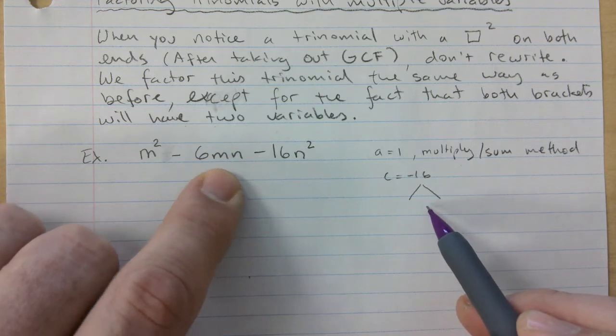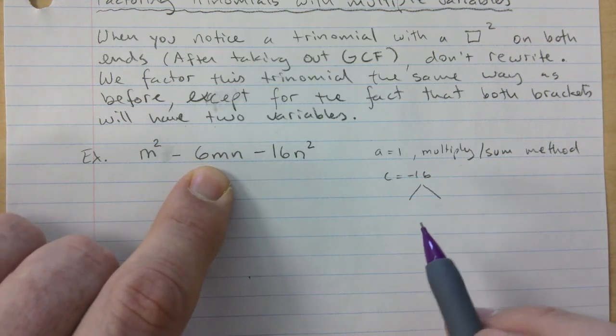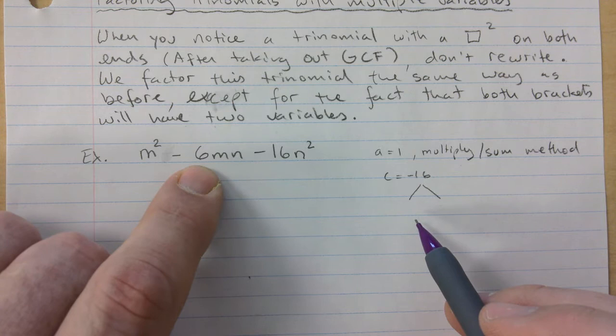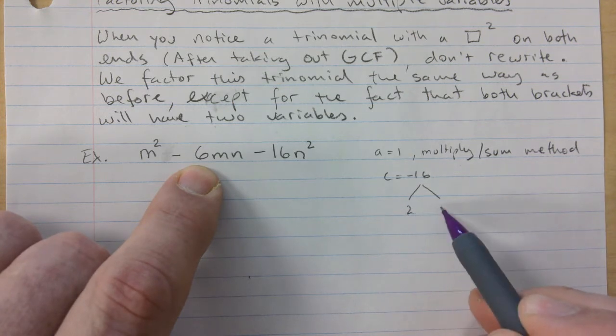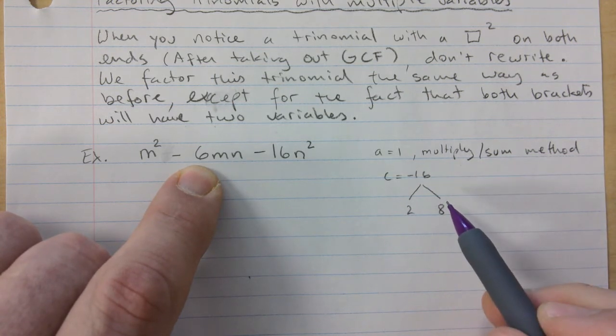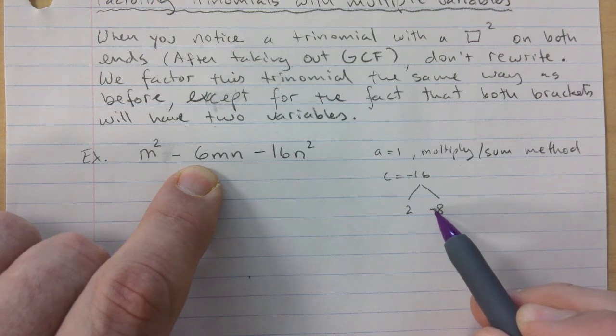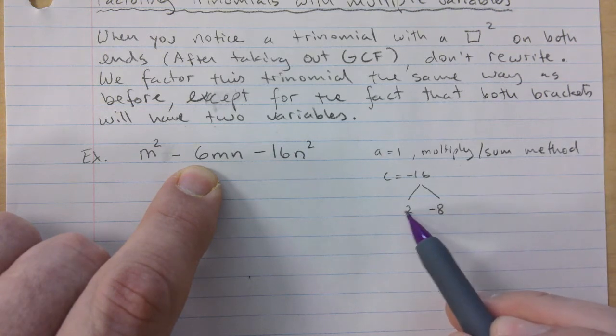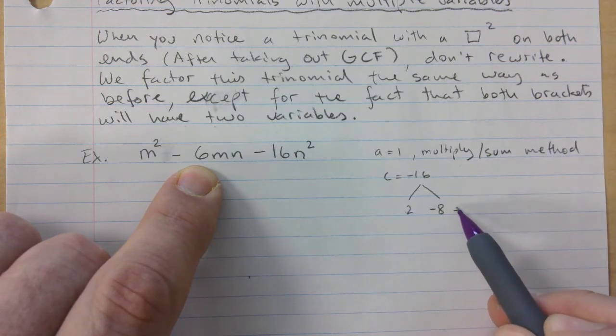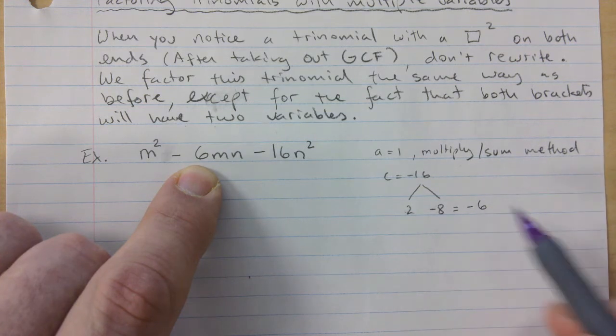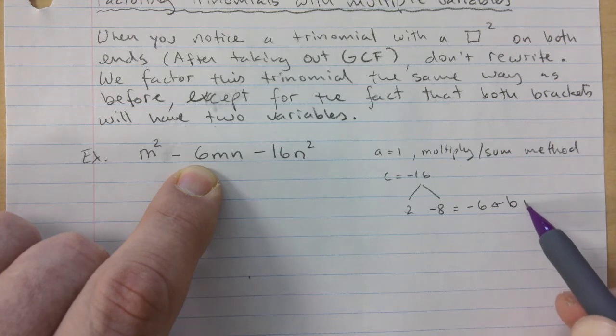One will be positive, one will be negative, and you need to get a -6 out of that. I know that 2 and 8 multiply to 16, I want the 8 to be negative, because if I add 2 minus 8, I get -6, and this is b, right? So that checks out.